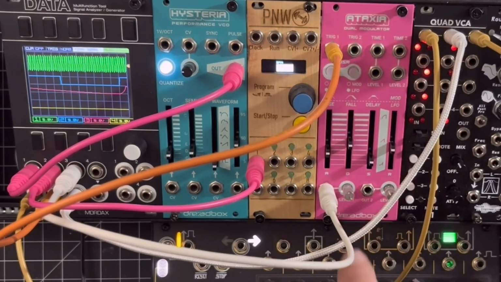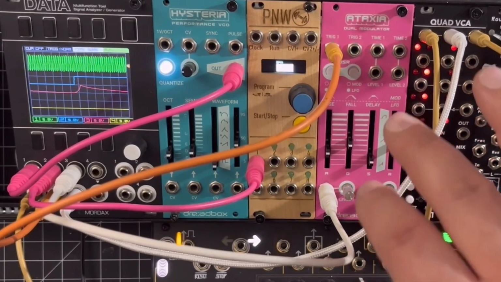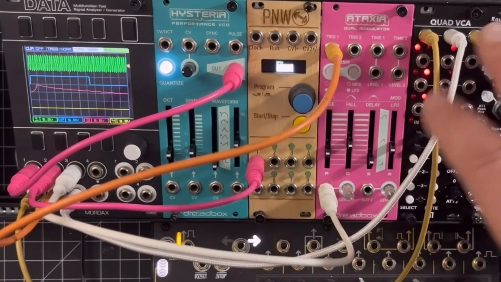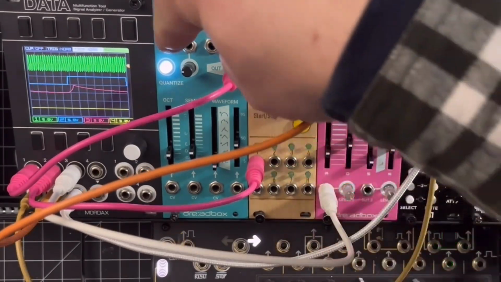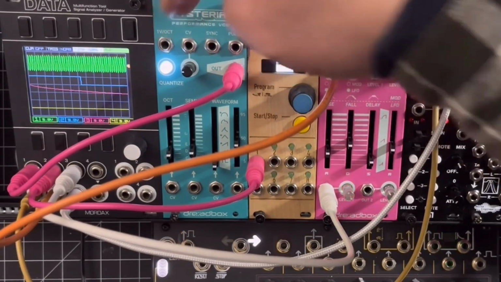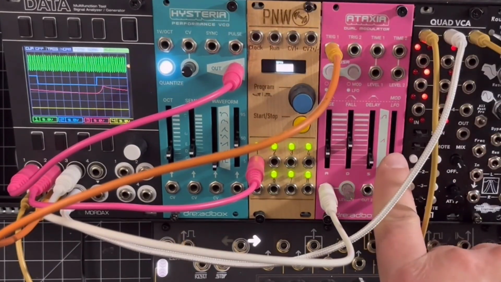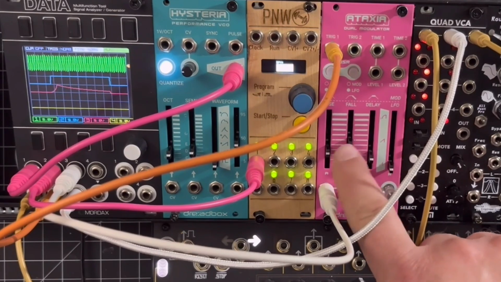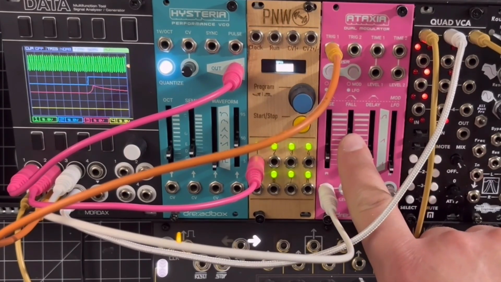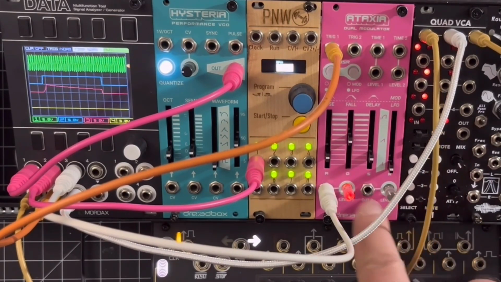Now, see, the thing is with CV, you can control any parameter with CV. So before, I was controlling the notes and how the notes played. Now I'm controlling the volume and how it turns on and off with the same CV source.